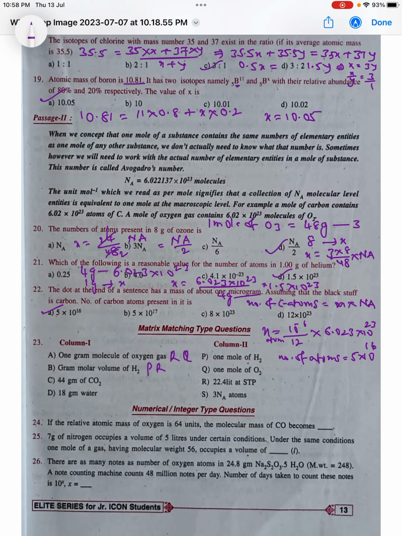44 grams of carbon dioxide is nothing but 1 mole. 1 mole of hydrogen is not applicable, 1 mole of oxygen is also not applicable, 22.4 liters at STP for 44 grams, yes. 1 mole of oxygen is also applicable because oxygen is there, so Q and R are also applicable. Next, here 3 atoms are there, so the number of atoms, S, is also possible.